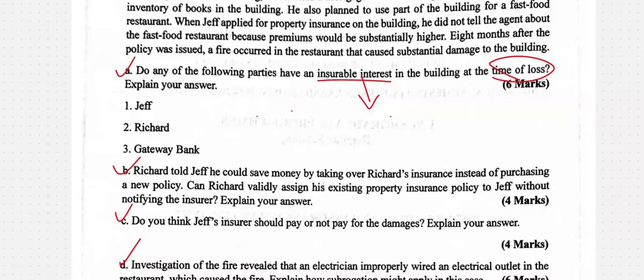It says, do any of the following parties have an insurable interest in the building at the time of the loss? Explain your answer. So, Jeff, Richard, Gateway Bank. Does any of these stand to lose financially? If it is Jeff, you write yes, and you write why. If it is Richard, you write no, and you write why. If it is Gateway Bank, you write yes, and you write why. The main thing at level 400 is application. You know the principle, but how do you apply it to a real-life scenario? That's what makes people fail.